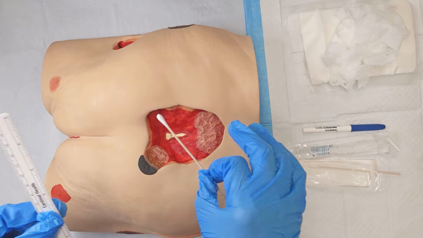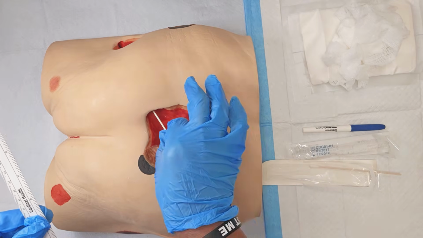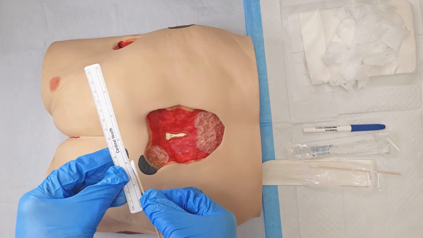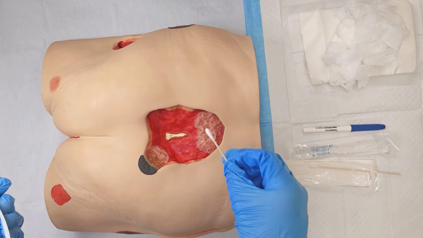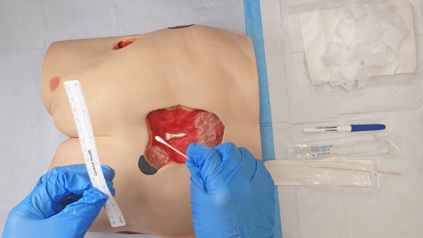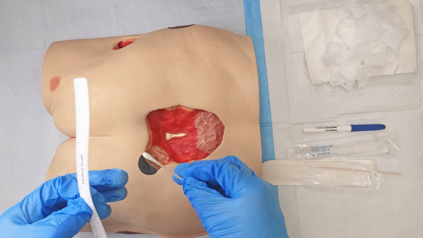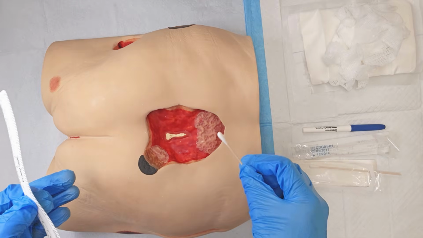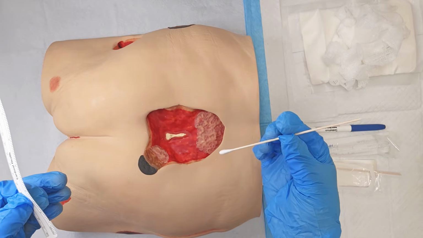Then next, I'm going to go ahead and measure any tunneling. So this that you see here is what we call tunneling, and it sounds just like its name. Basically what it means is that this wound has actually created a new area, and due to drainage and warmth and bacteria, is causing further destruction of the wound bed in a different location.